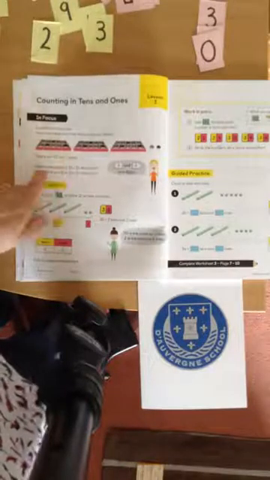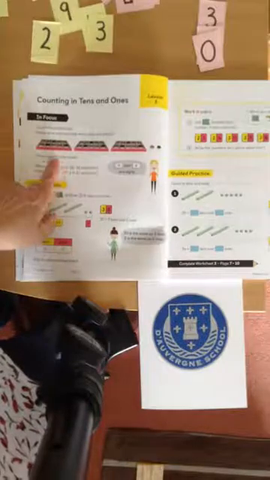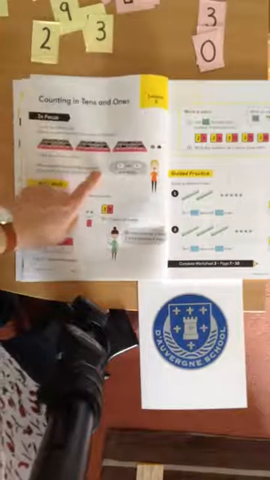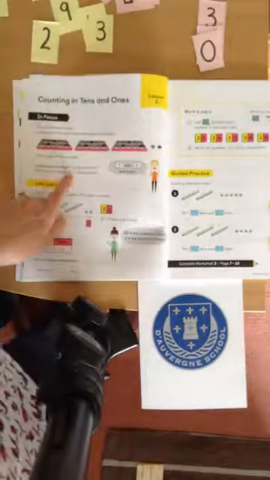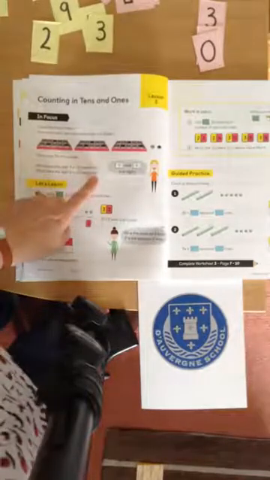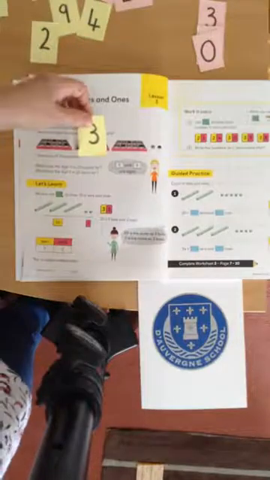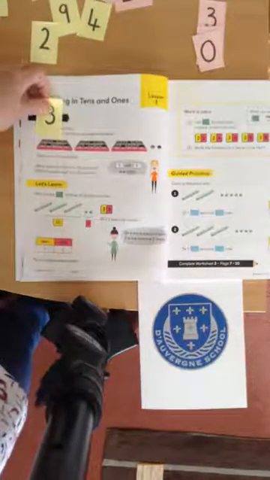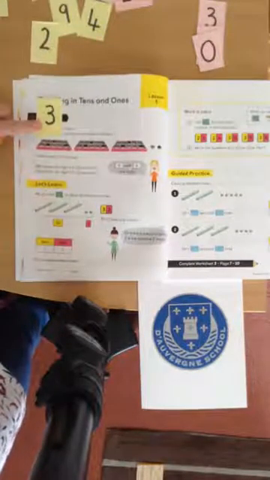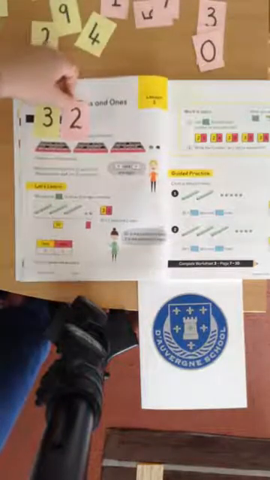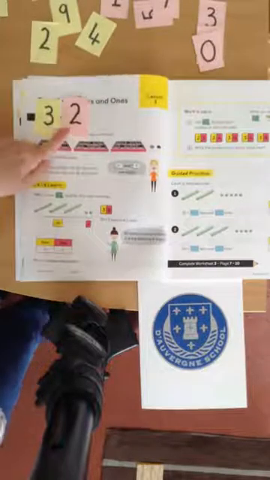Now, what does the digit 3 in 32 stand for? And what does the digit 2 in the 32 stand for? Let's see if I can make 32 with my place value cards. There's my 3 for the 30. And there's my 2 for the 2 ones.